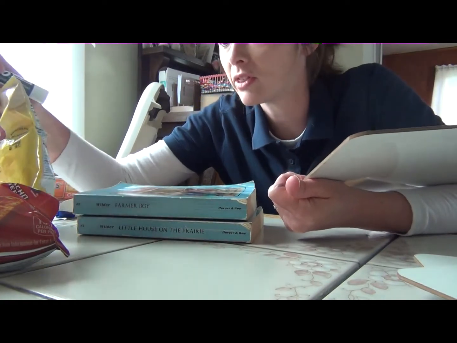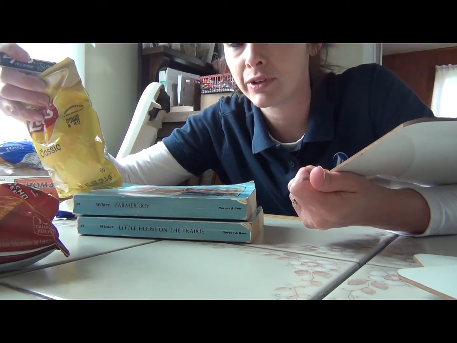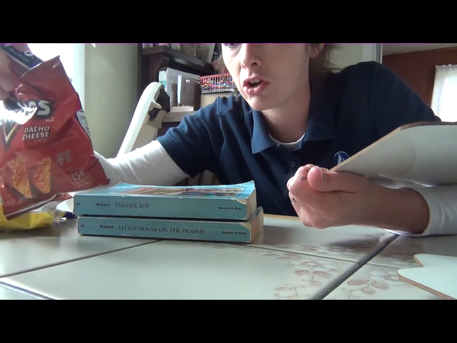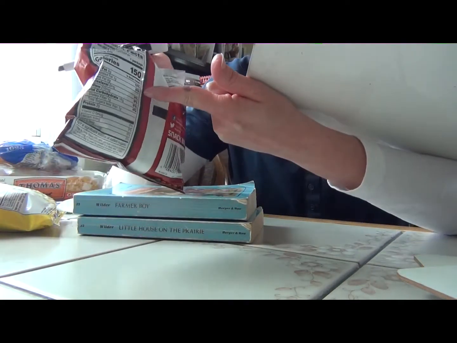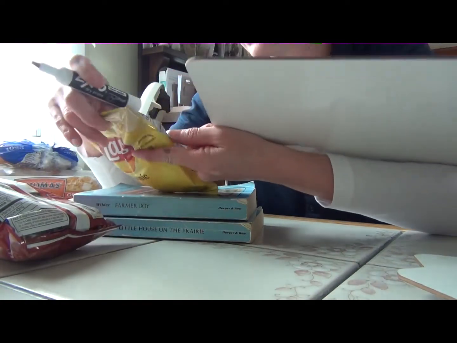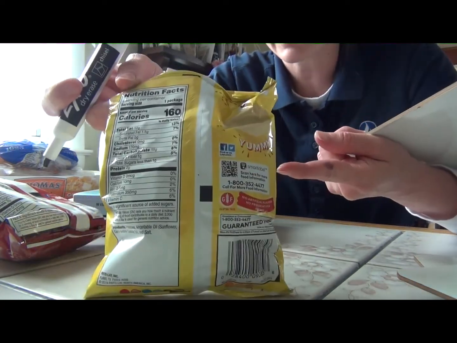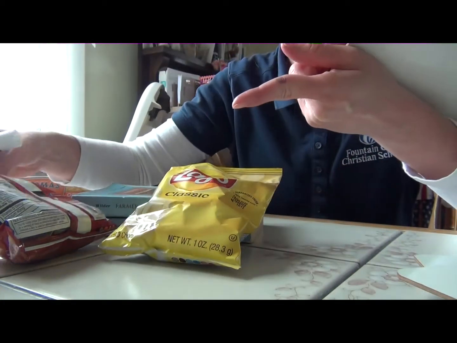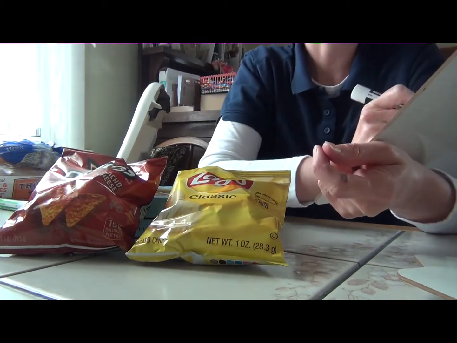Do you guys know what chips are most known for other than being unhealthy? They're a crazy source of salt. Doritos have 9% of your daily sodium intake, or how much salt you should eat. And potato chips are 7% of your daily sodium intake. Read the labels. It's always important to read labels. So 7% of your sodium for the potato chips and 9% for the Doritos. So full of salt.